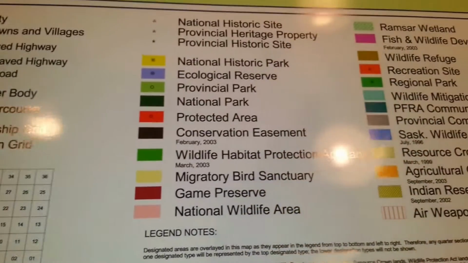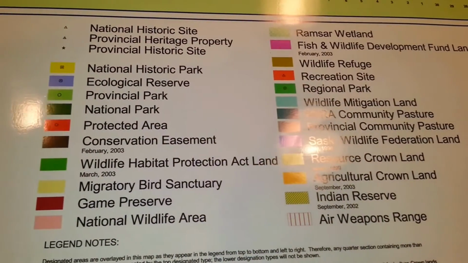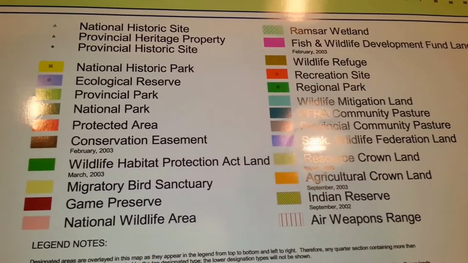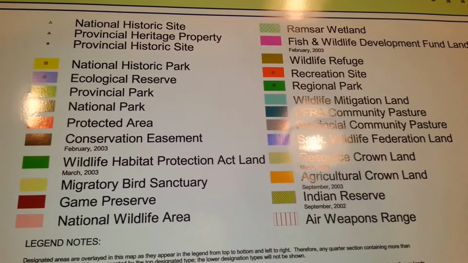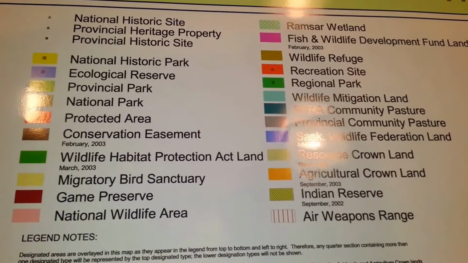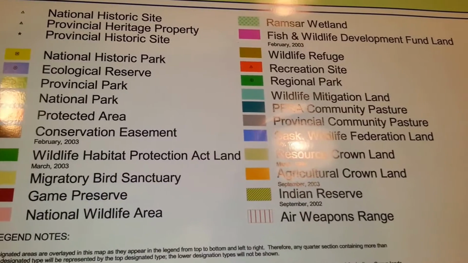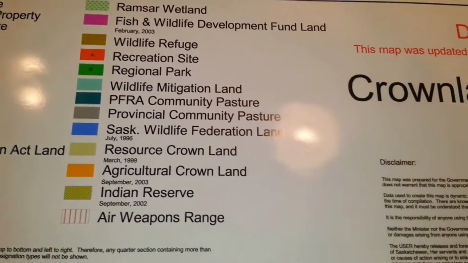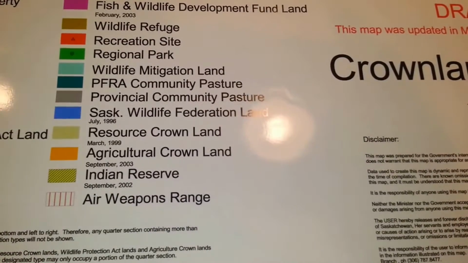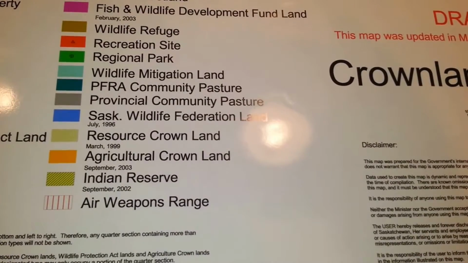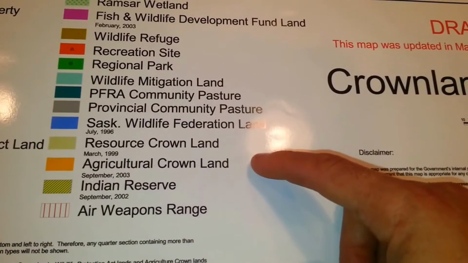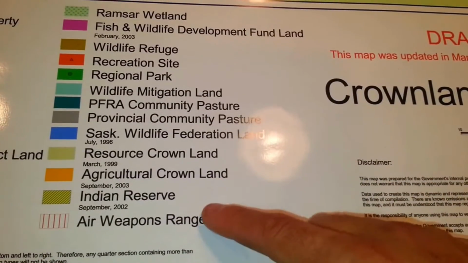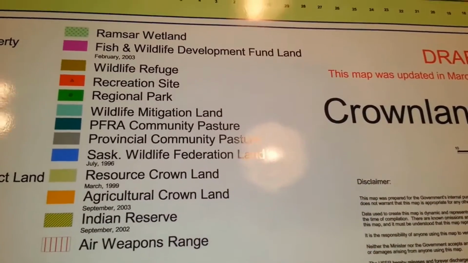sectional grids. Over here we have a color-coded legend for historical parks, ecological reserves, wildlife management areas of different sorts, camping sites, recreation sites, and most significantly, I think, the resource and Crown agricultural land, and of course the Native American reservations.